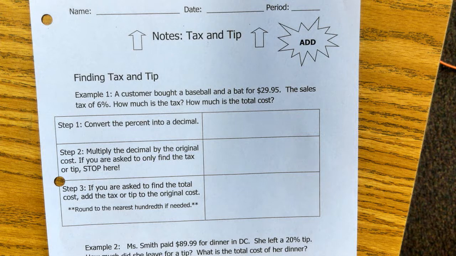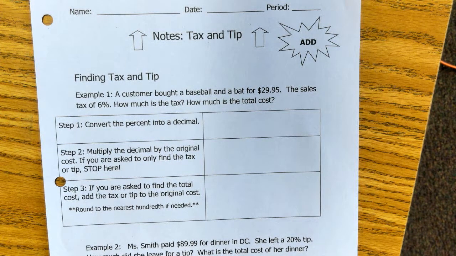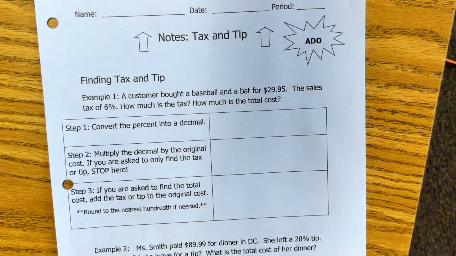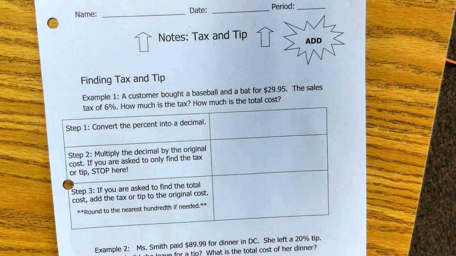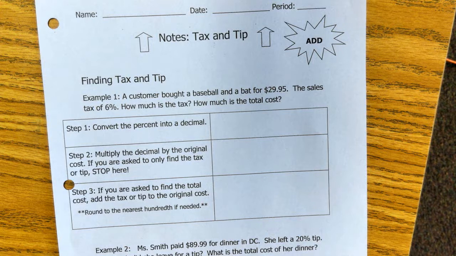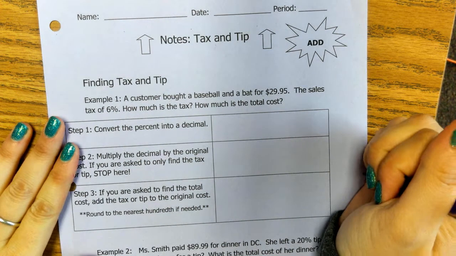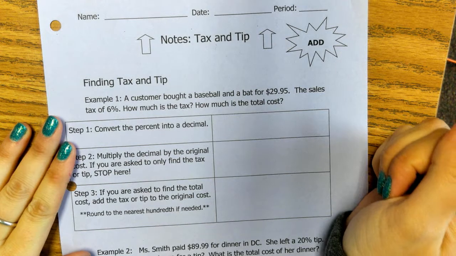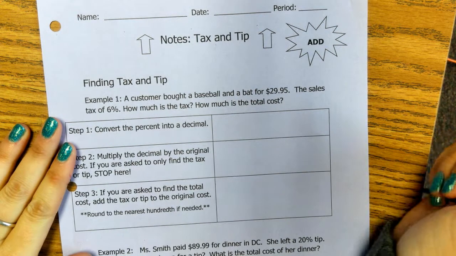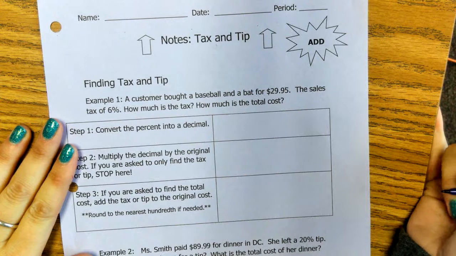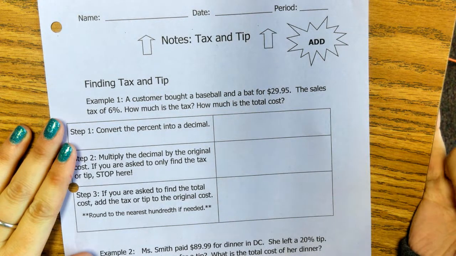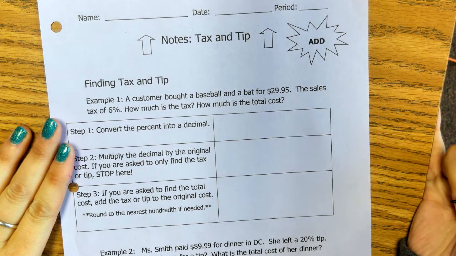Alright, today we're doing the notes on tax, tip, and discount. So starting with tax and tip, a tax is something that you pay as a little extra when you buy something. It's a percentage of the original cost that you add on later. So when you're going to the store and you're buying a pair of jeans and it says they're $49.95, when you get to the cash register, you're actually paying more than that because they add the tax on.